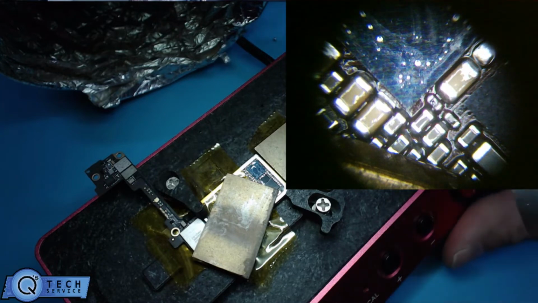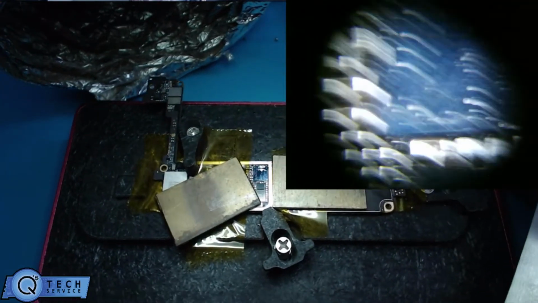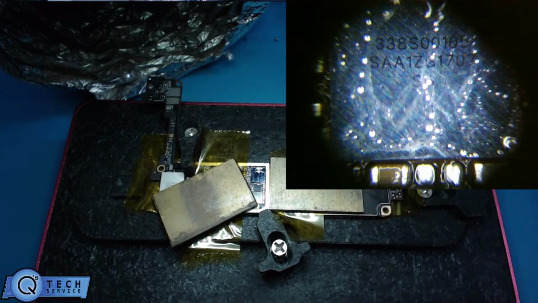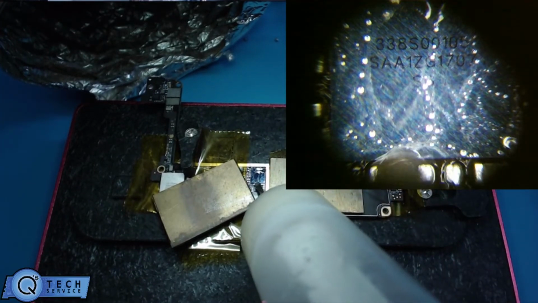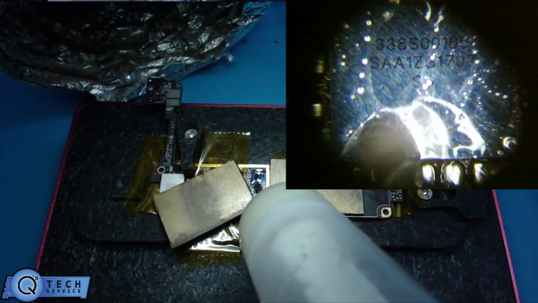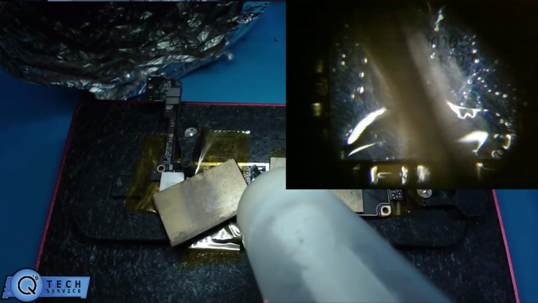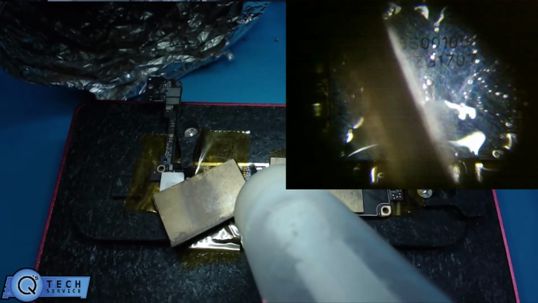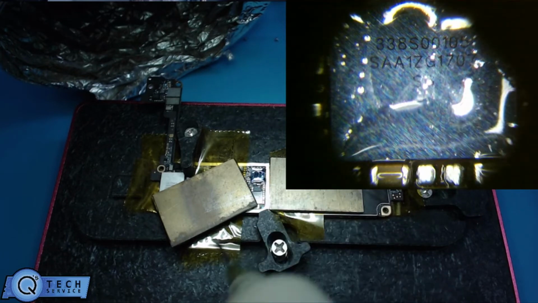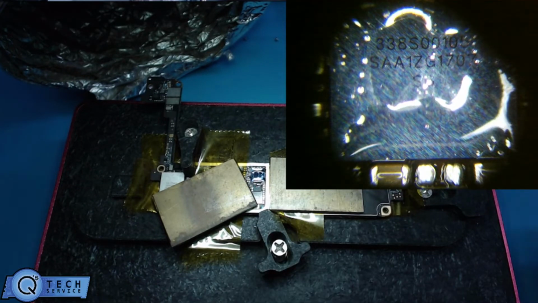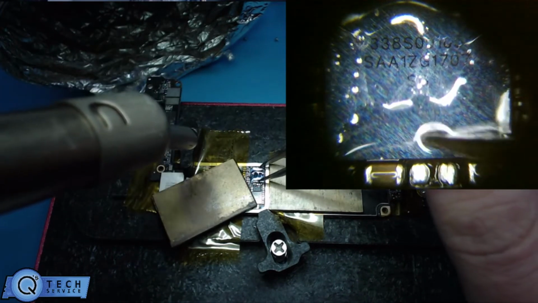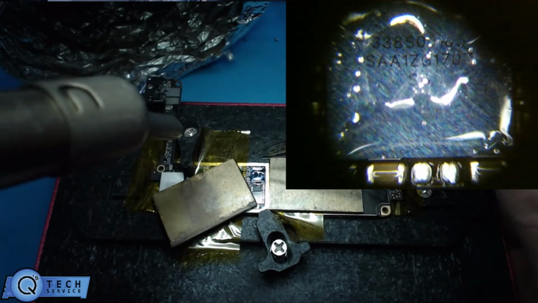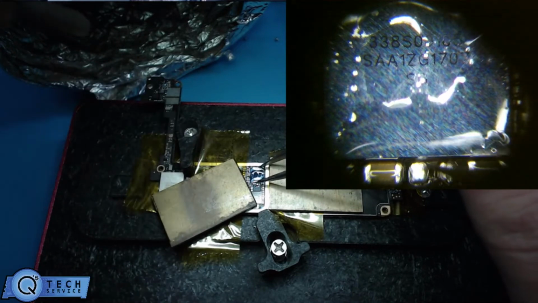Yeah, I don't know where my other tweezers went for some reason. I really don't like these. I'm just going to add a little bit more flux because I want a clean lift off this. Yeah, I don't know.